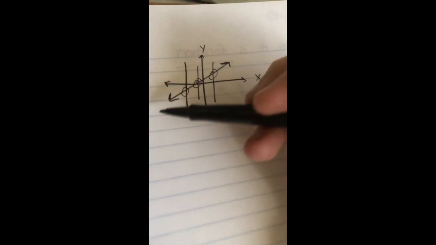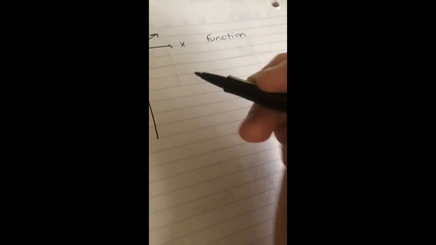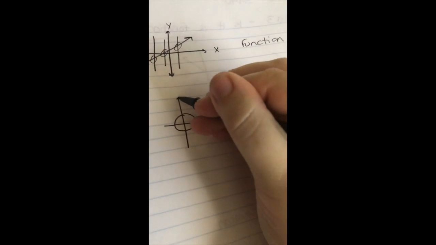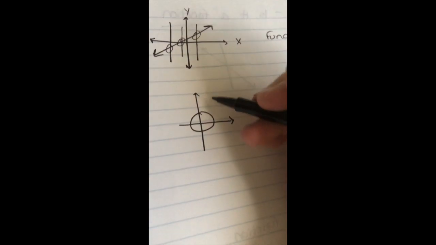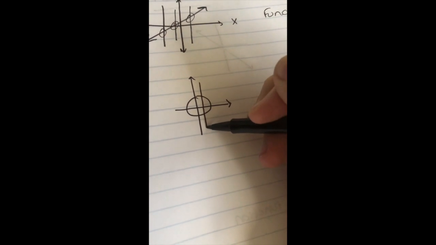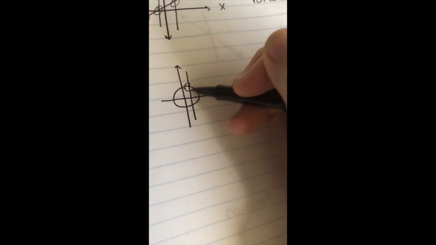And as long as it only crosses our line once in each vertical line test, then we can say this is a function. But if we had something like a circle, here's my y, here's my x, and we drew a line down the middle here, we can see that our vertical line crosses twice, and that makes this not a function.